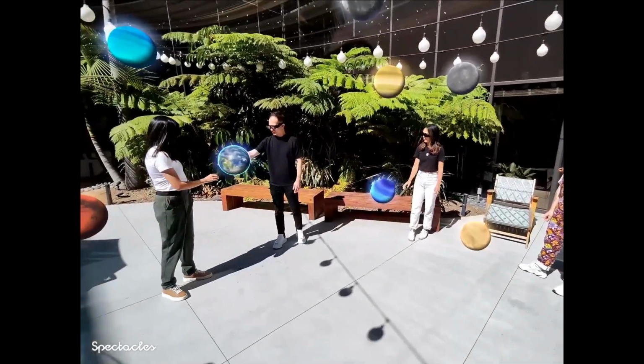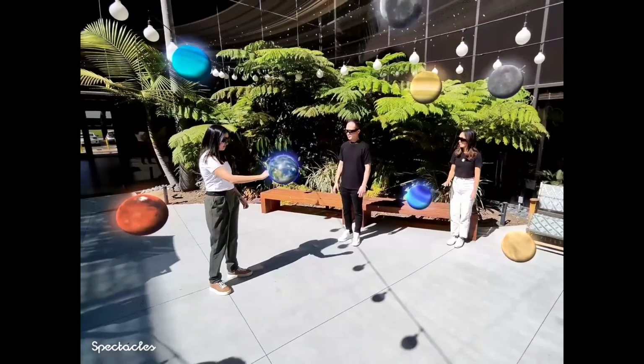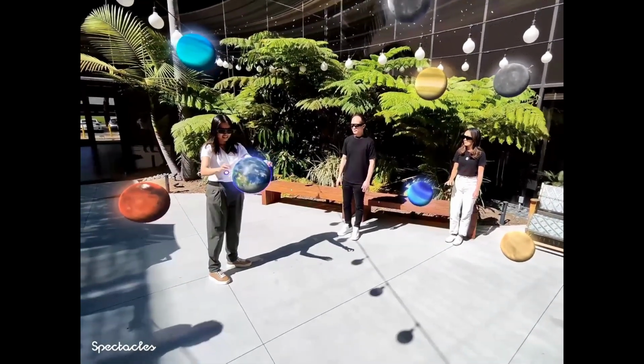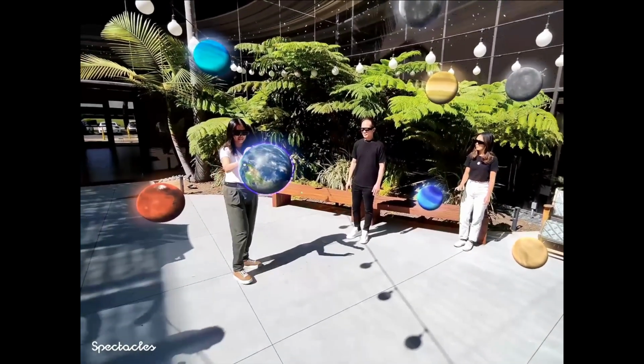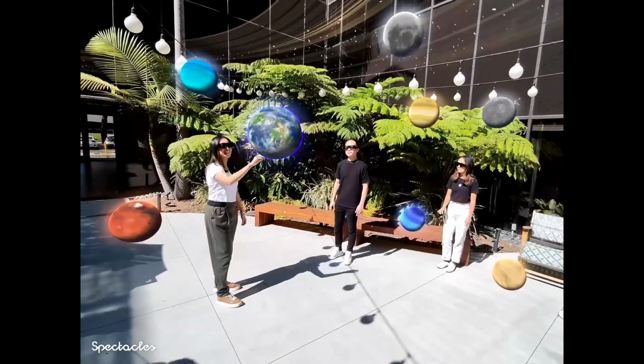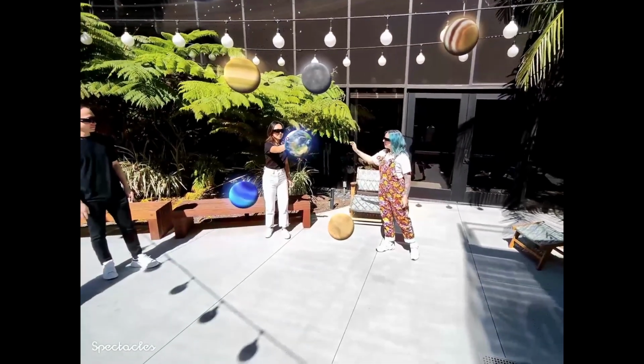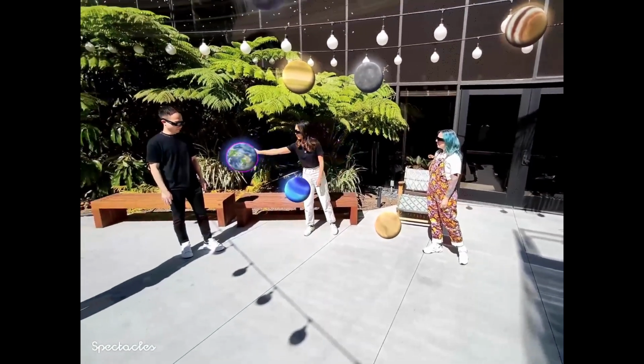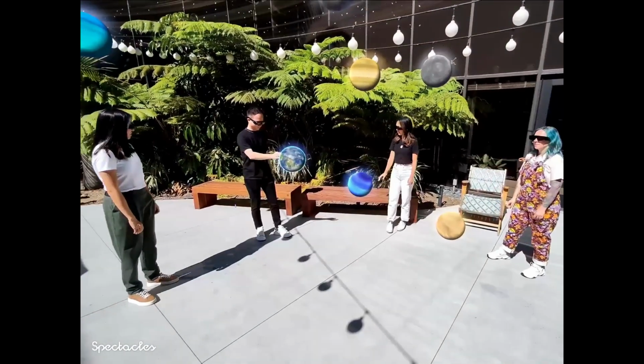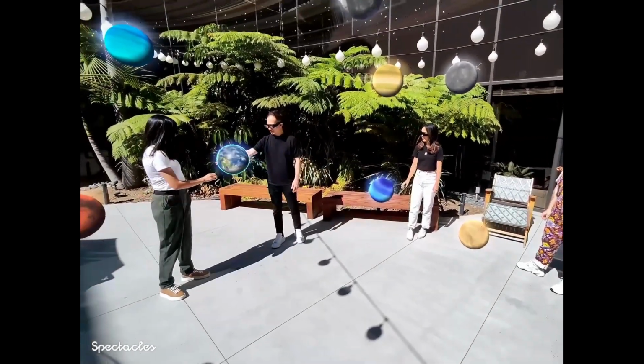If you look at physical reality, we can all look at that podium. I can point to it. We can have a conversation around it. But with digital information, we haven't been able to do that up until now. But now that we see the same digital information in the same place, I can point to a piece of digital content, and we can have a conversation about it as well. It becomes so much more real.